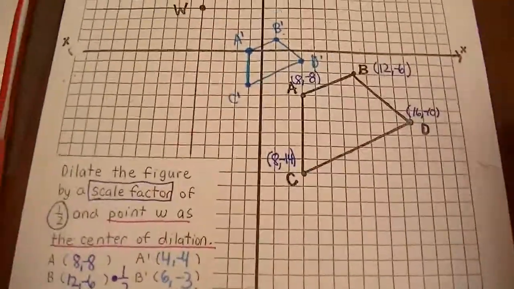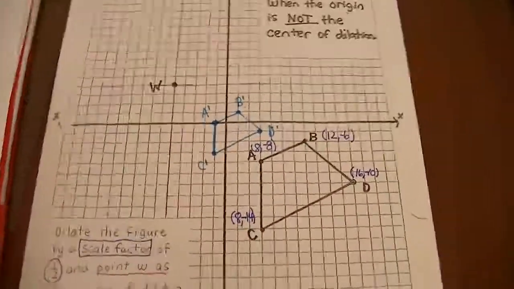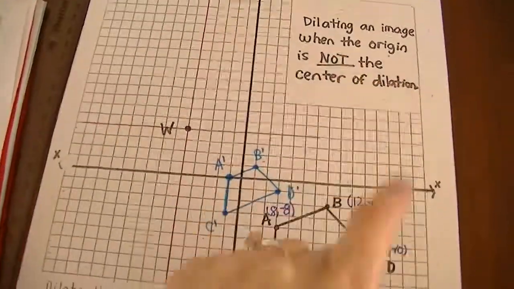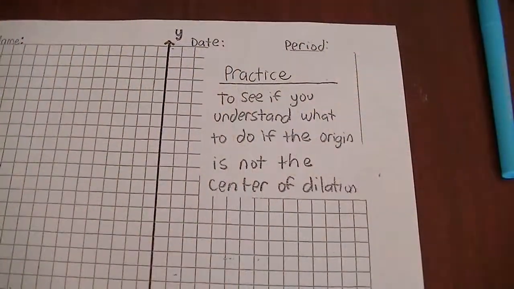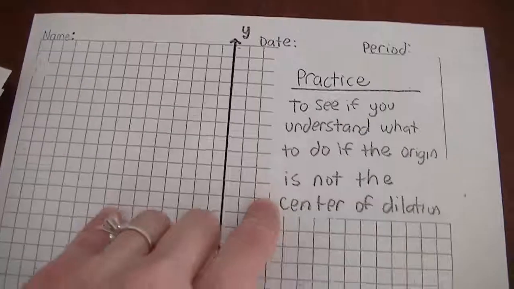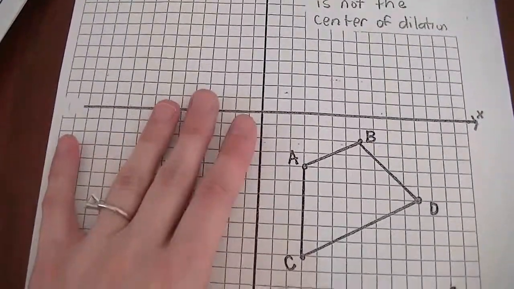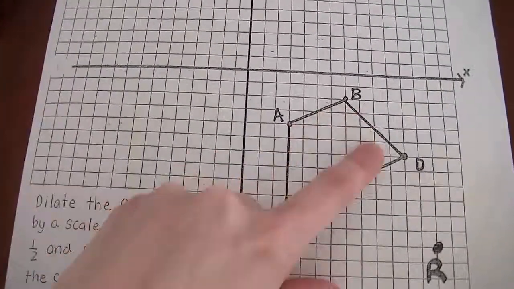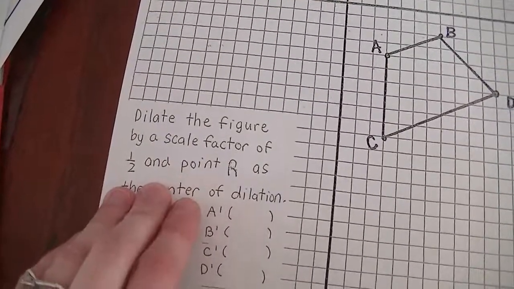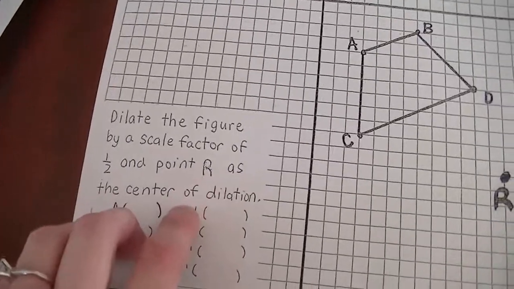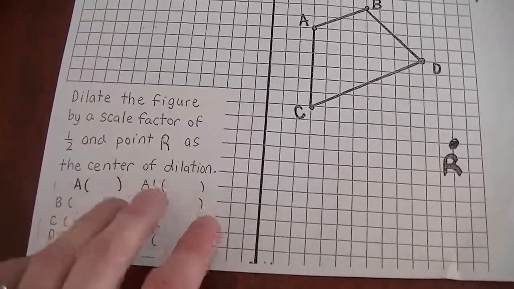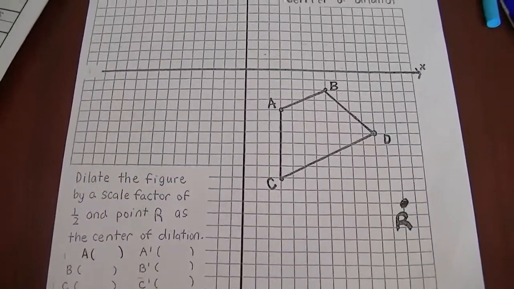All right, the next page, you're going to be doing that on your own. So use this example as a reference, okay? This is when you're dilating when the origin is not the center of dilation, okay? On this last page, you're going to practice to see if you understand what to do if the origin is not the center of dilation. I'm going to just walk you through this. I'm not going to show you the answer because I'm going to correct it when I see it. It looks like we have another quadrilateral, a trapezoid right here. You're going to dilate the figure by a scale factor of 1/2, similar to the previous example, but this time it's going to be point R as the center of dilation. Here's point R, okay? And you'll see that you have blank ordered pairs right here that you need to figure out. So you should pause the video and try it on your own.